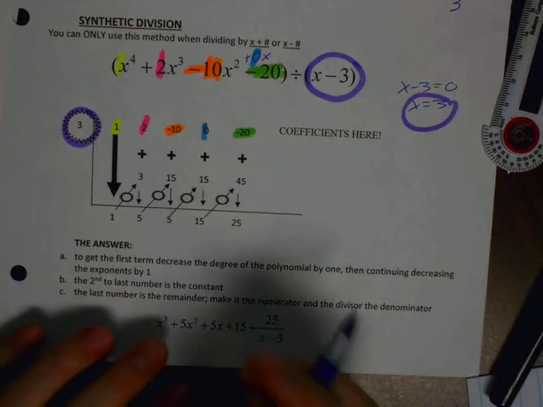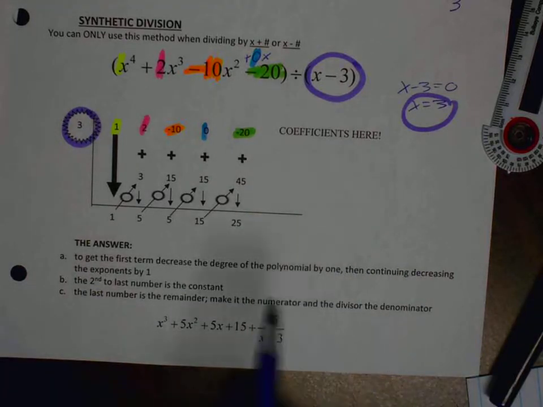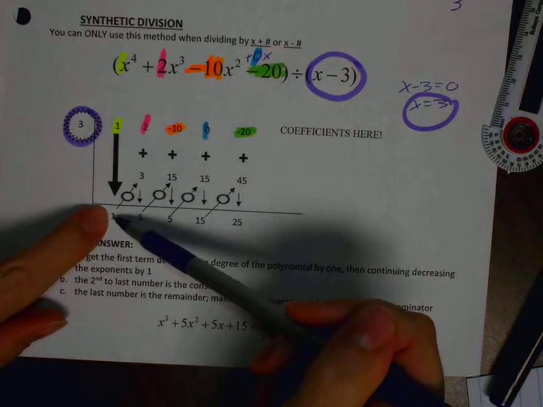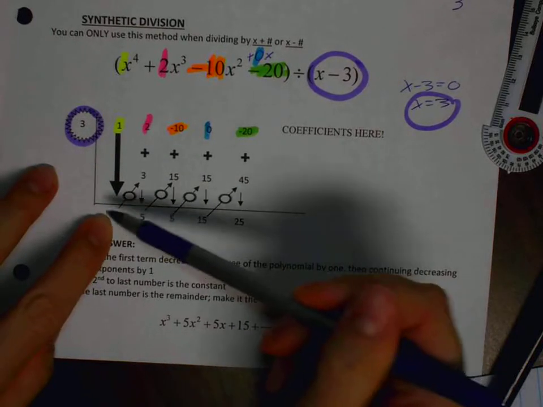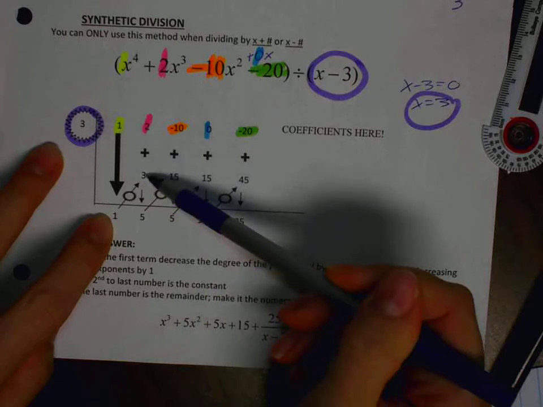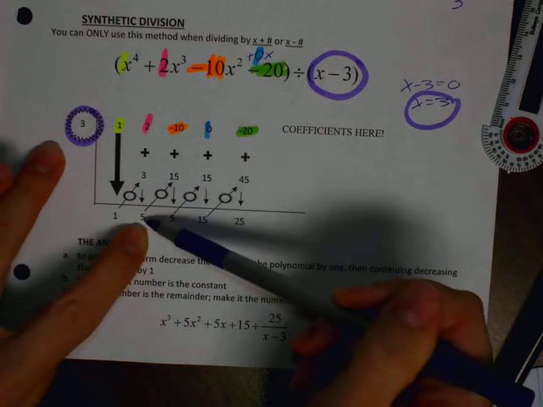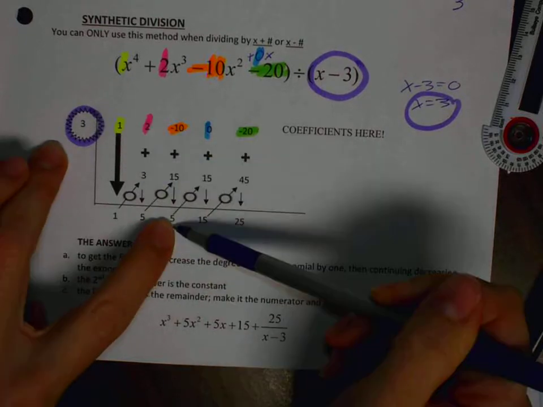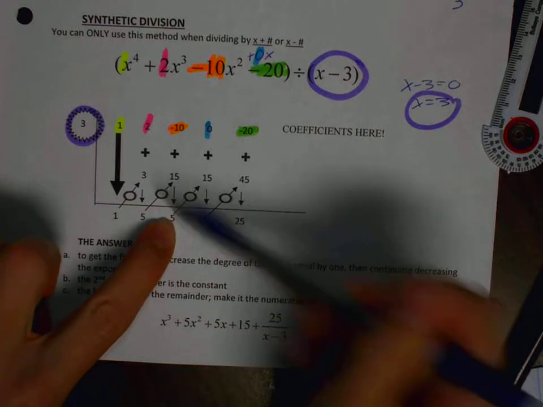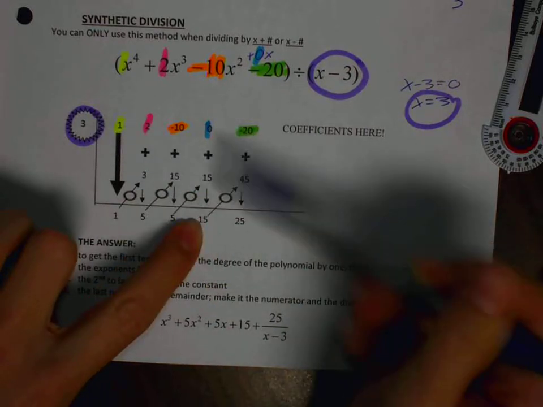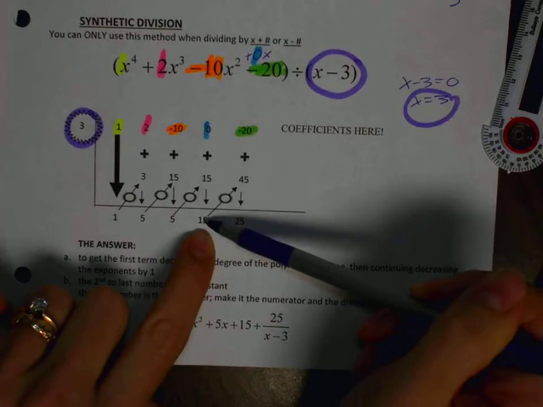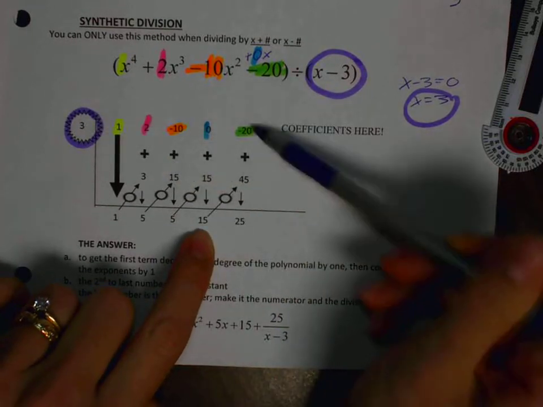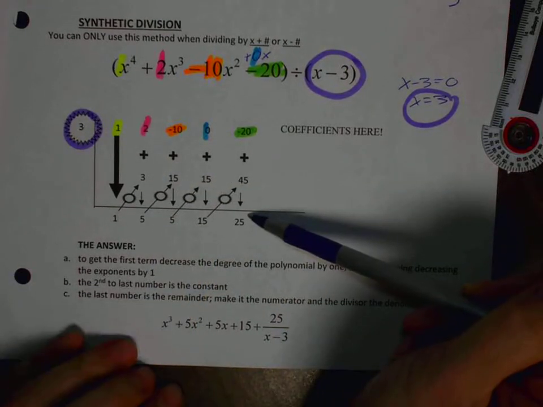So then it's kind of the same method. It's a lot quicker, takes a lot less space. You bring down the 1 before you even start. Then you multiply. 1 times 3, that gives you 3. You add them together, it gives you 5. 5 times 3 gives you 15. Add them together, gives you 15. 15 times 3 gives you 45. Add them together, gives you 25.